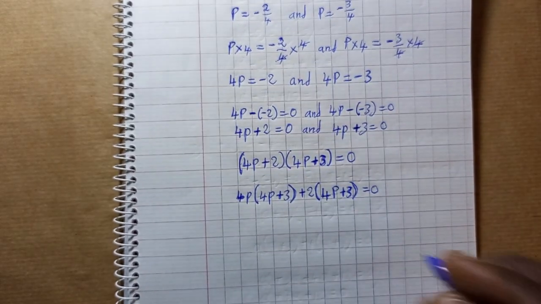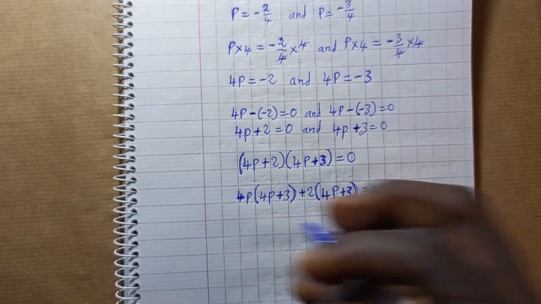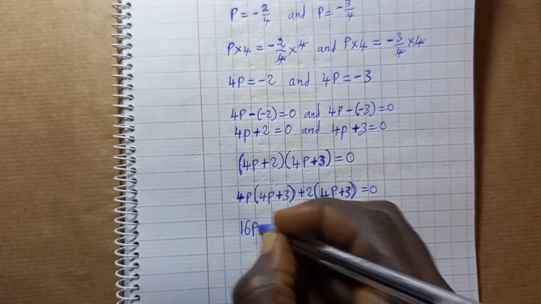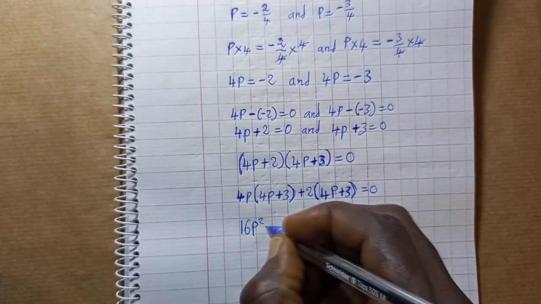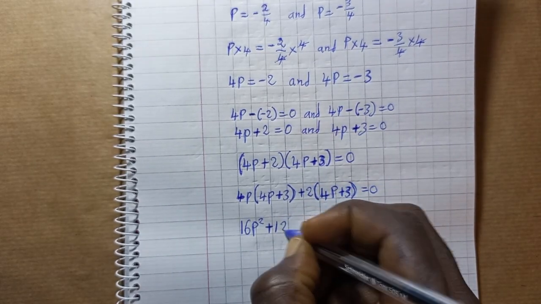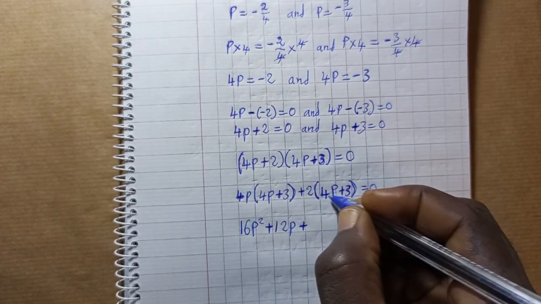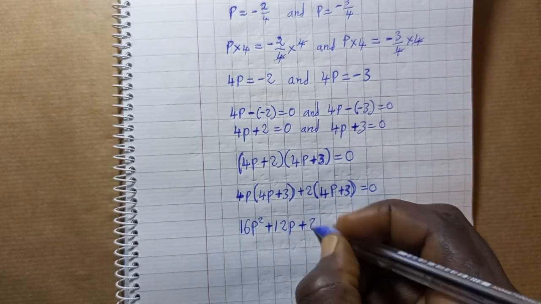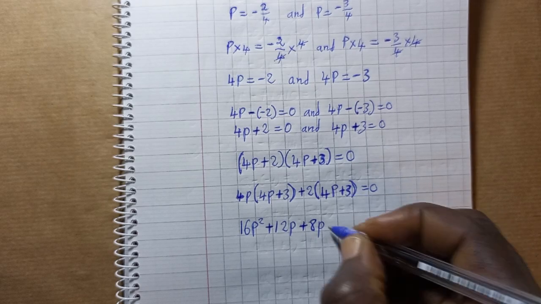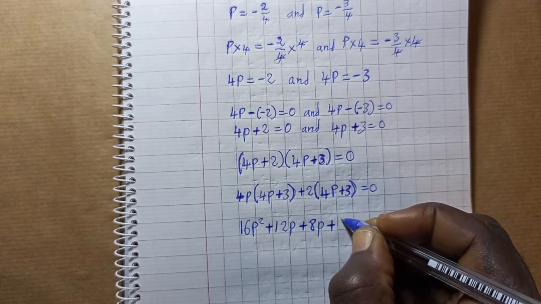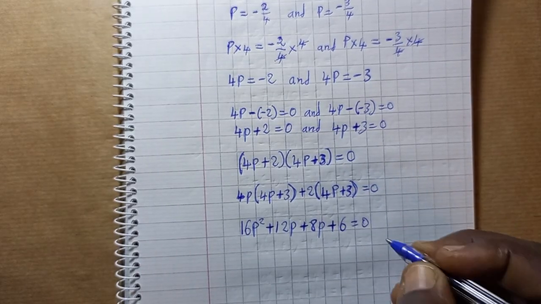So now we are going to multiply it through. 4p times 4p, that is 16p square. 4p times 3, that is plus 12p, plus 2 times 4p, that is 8p, 2 times 3, that is plus 6, and then equate it to 0.